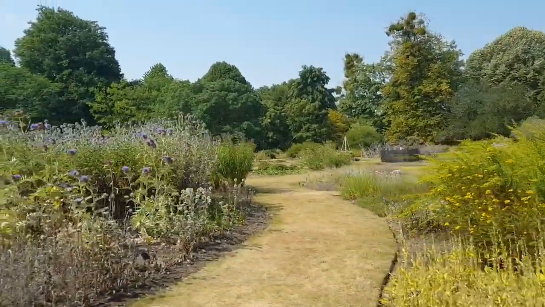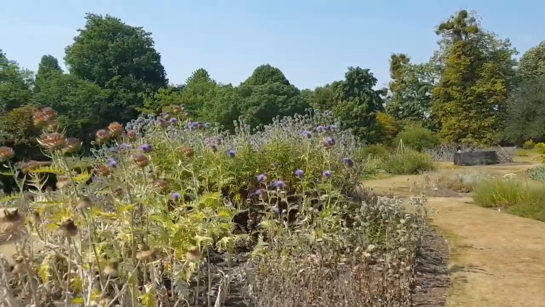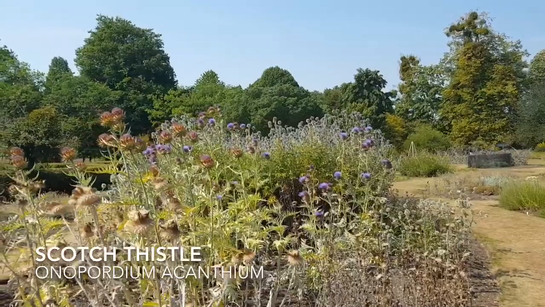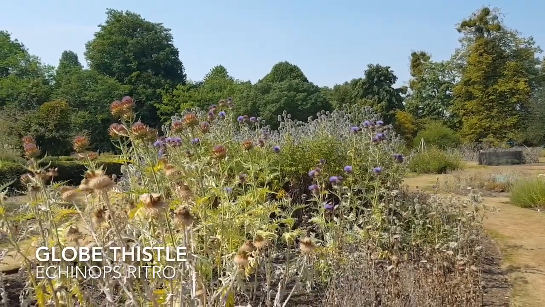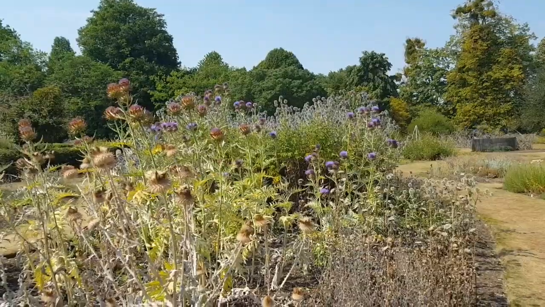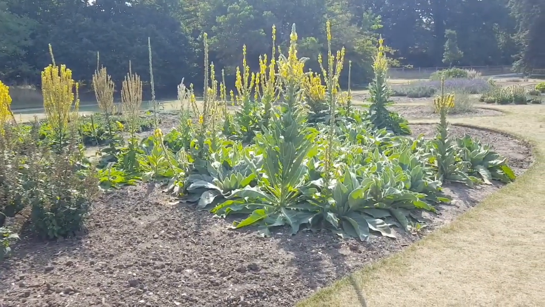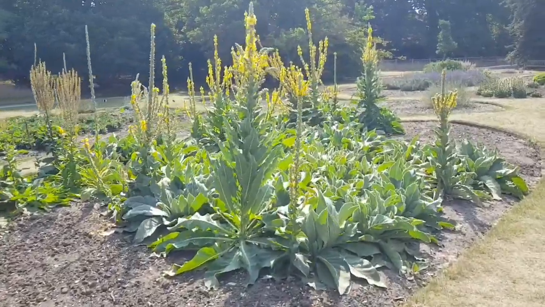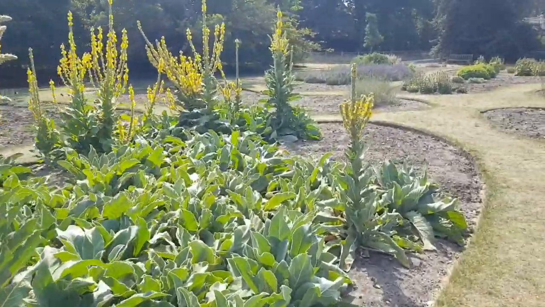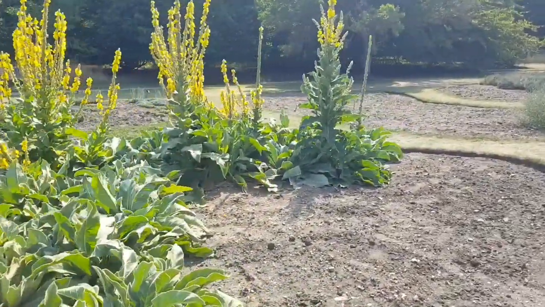So we're going to finish our wander through this section just taking in the Scotch thistles, the onopordums and the globe thistles, which are all architectural and will continue to give interest right through into winter. We've now arrived in the cauliflory section of the beds. So here we are beside the Scrophulariaceae family and the verbascums.